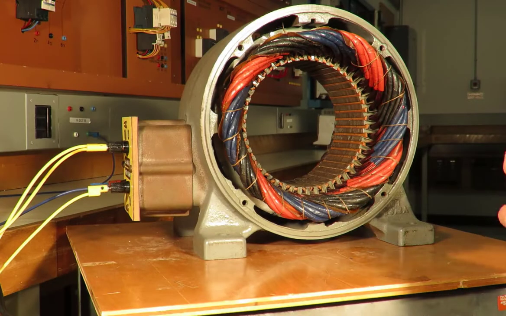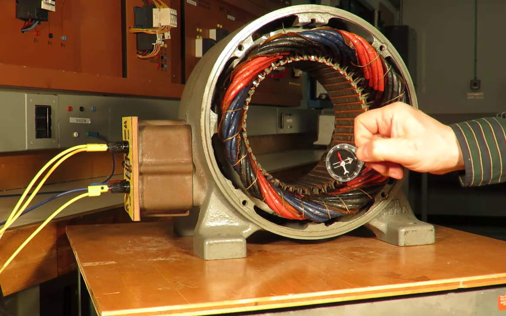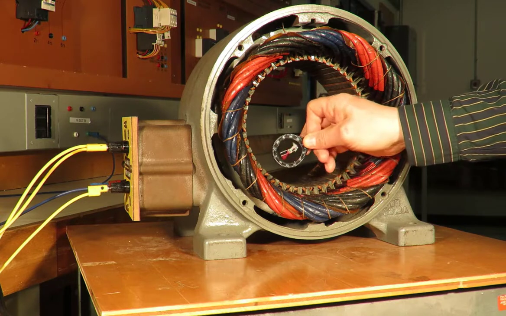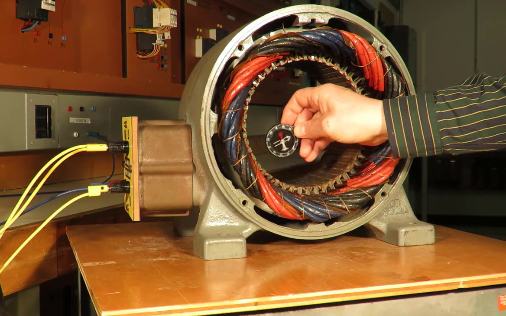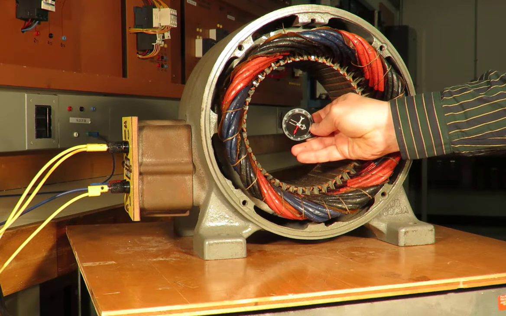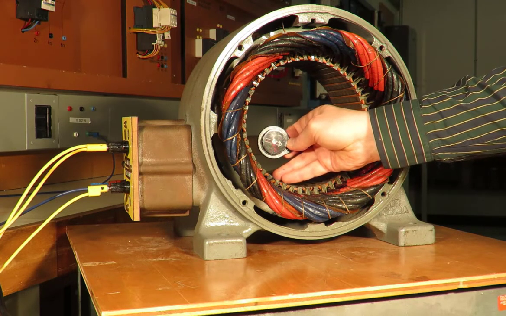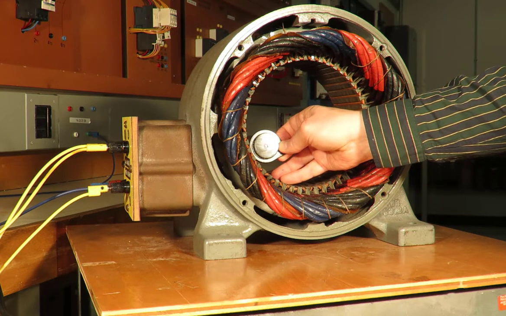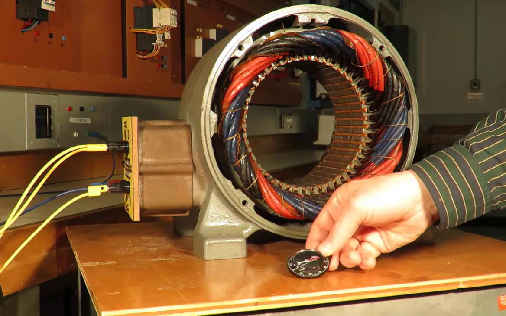Here we have an energized three-phase stator and a compass. Watch as I enter the compass into the magnetic field. The compass starts to spin. The north pole pointing part of the compass is trying to follow the north pole of the rotating synchronous stator field. It goes faster as we get closer to the stator core because the flux lines are more dense at that point.